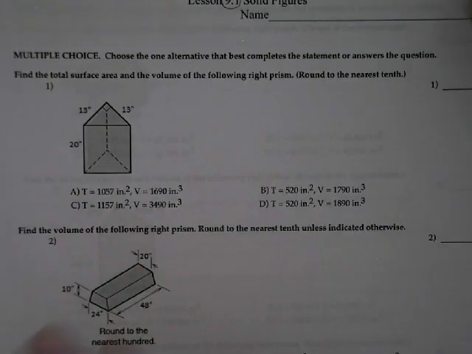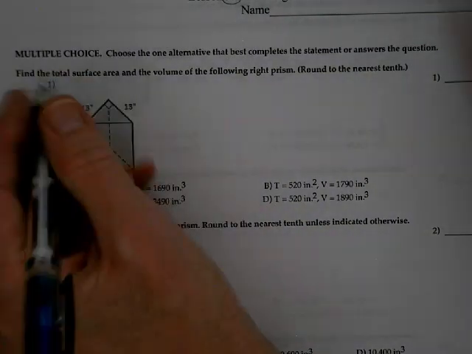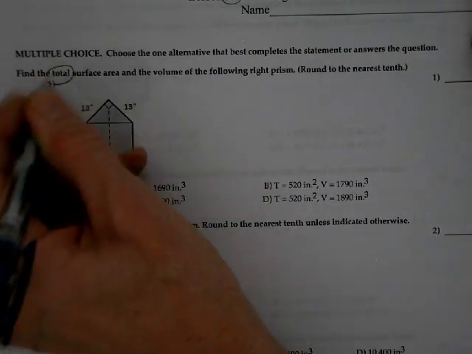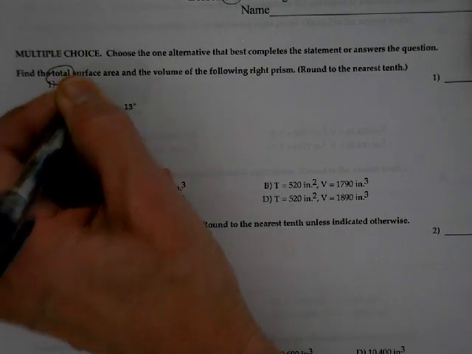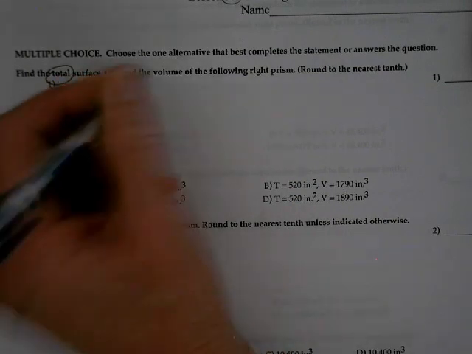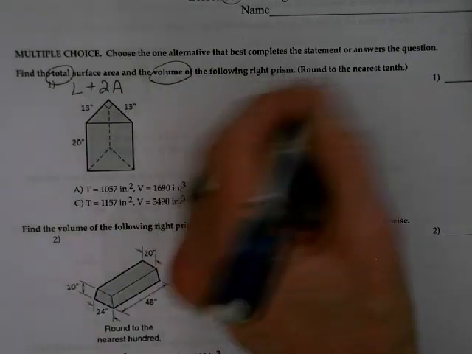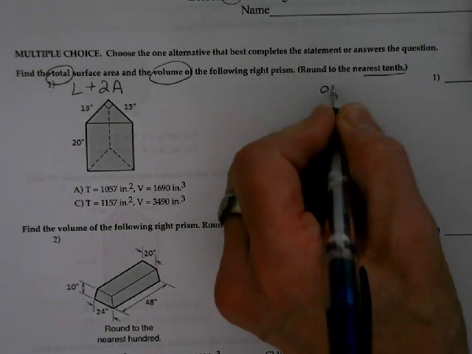So main thing is read the directions first. That's where I make mistakes the most, is I don't read what they exactly want, and so I find the wrong information. So for this first problem, it says total surface area. So that means I'm going to take the lateral surface area plus 2 of the bases because we're in prisms. And then the volume of the following right prism, round to the nearest tenth. So that's 1 decimal place.